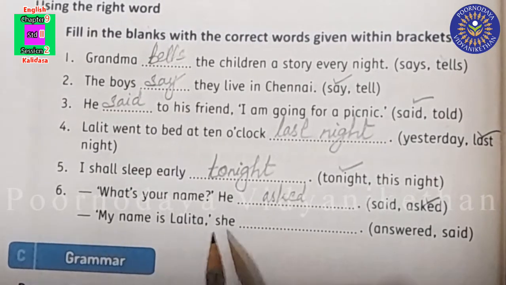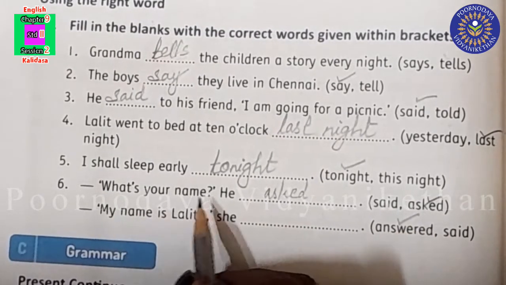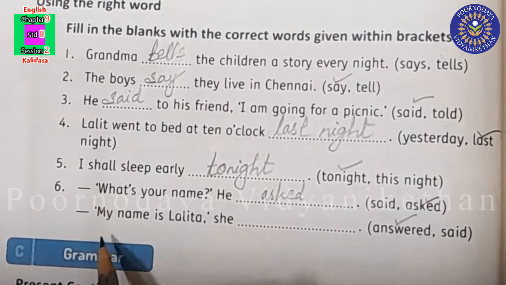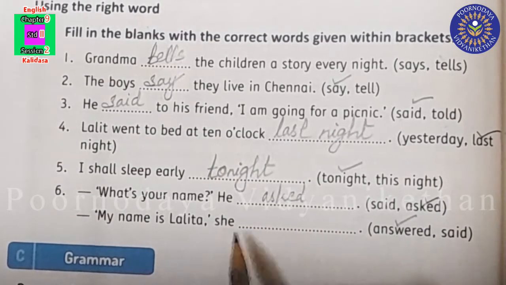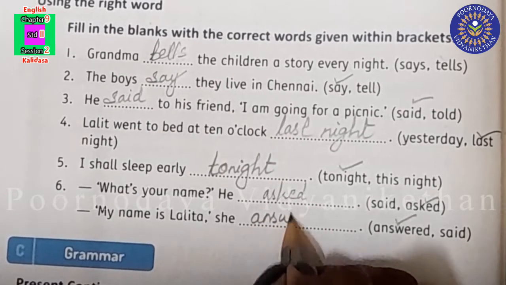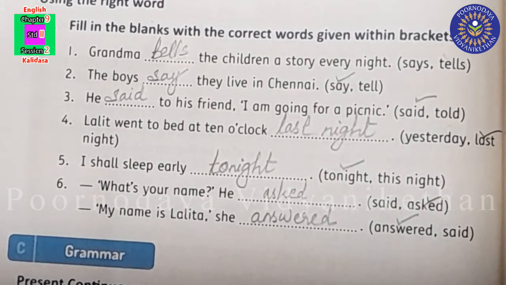My name is Lalita. She answered. What's your name? It's a question. So we can say he asked. My name is Lalita. She answered. We'll write here answered. Did you understand children?